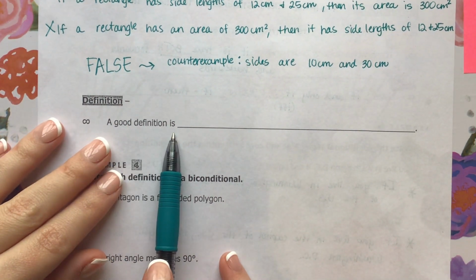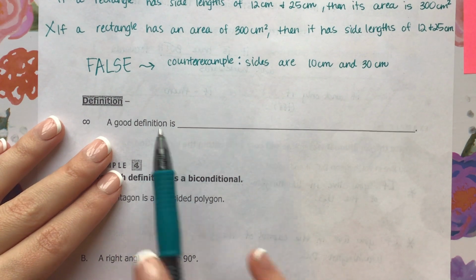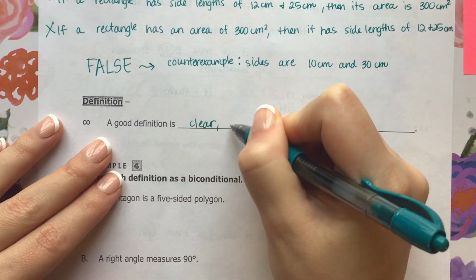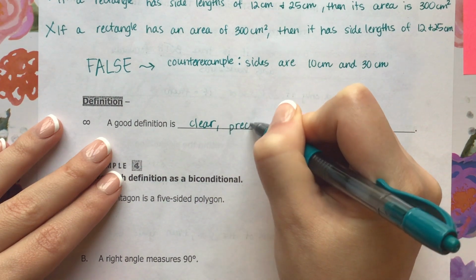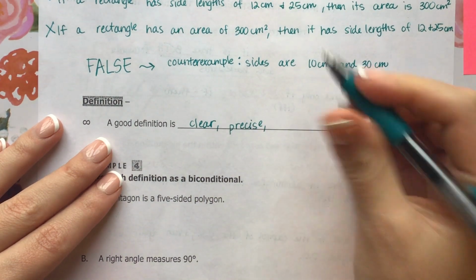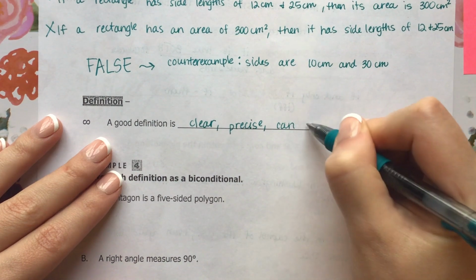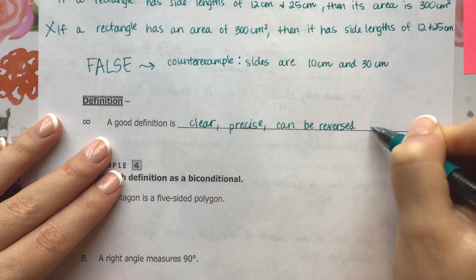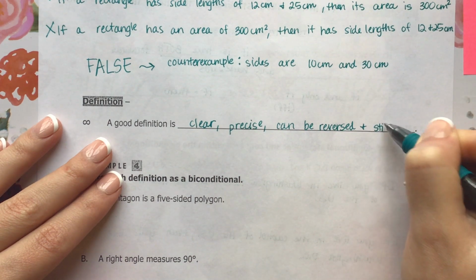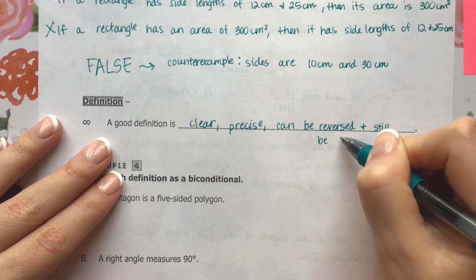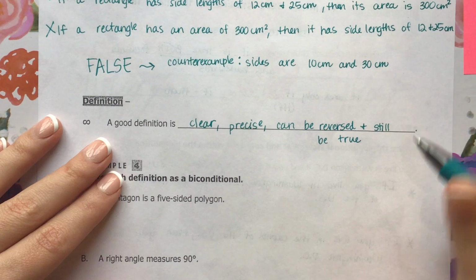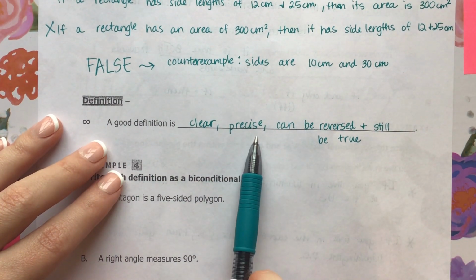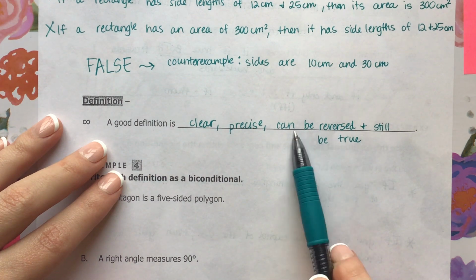Well, a good definition has a couple qualities, and it is going to be clear, precise, and can be reversed and still be true. So a good definition is once again clear, precise, and it's true when it's reversed.